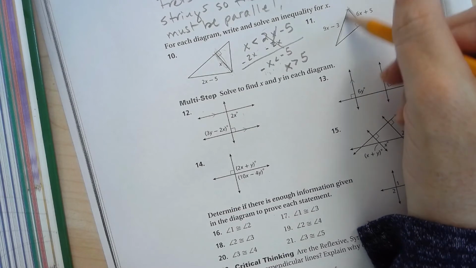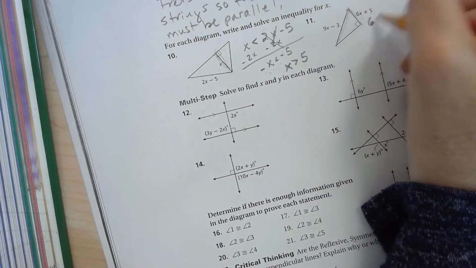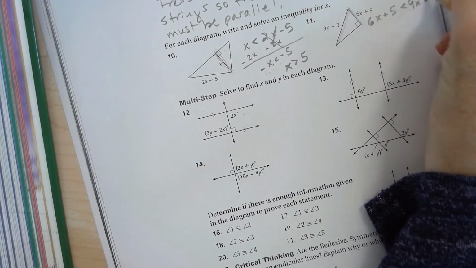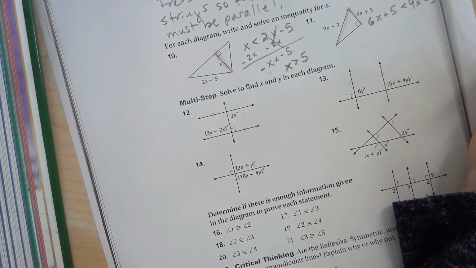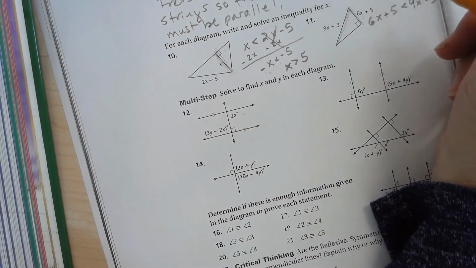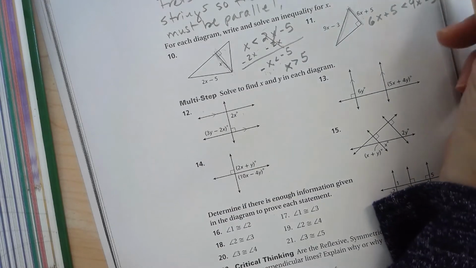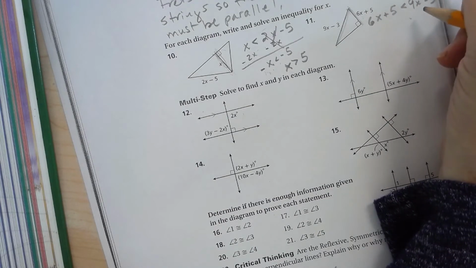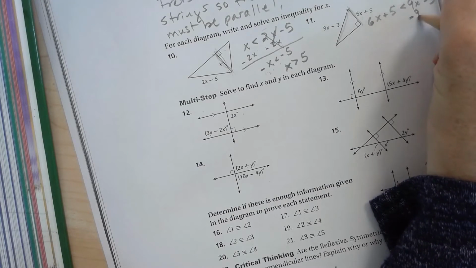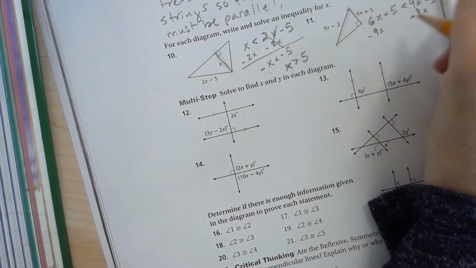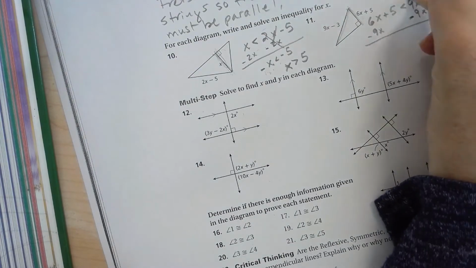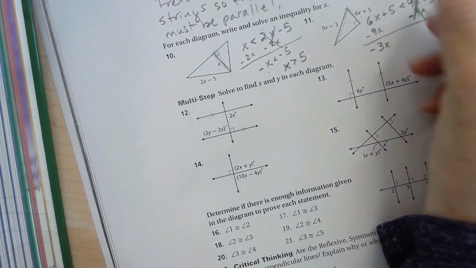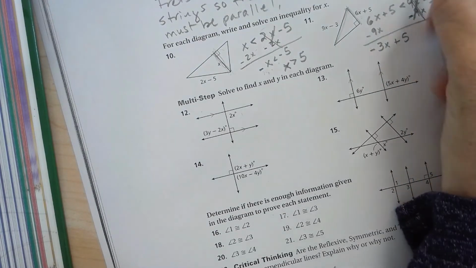So we're going to set it up as 6x plus 5 is less than 9x minus 3. All right, and so what we're going to do is we need to get all of the x's on one side, and we need to get all of the constants on the other. I usually wouldn't do this, but I'm going to subtract 9x from both sides, because I don't really like dealing with negative numbers any more than anybody else. And I'm going to get negative 3x plus 5 is less than negative 3.